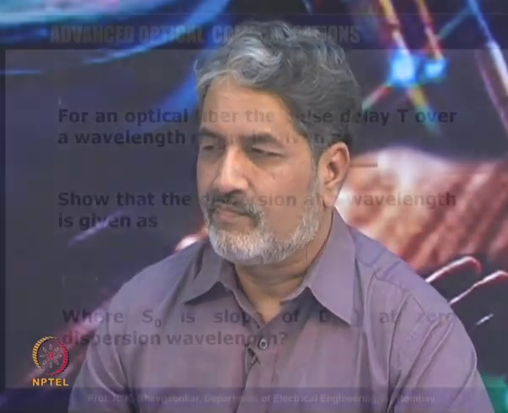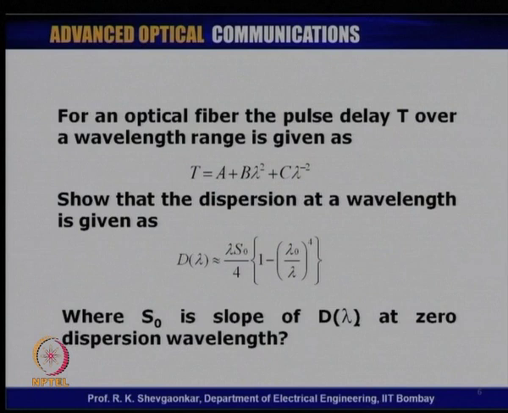Let us consider another problem. Now, this problem is related to the dispersion in an optical fiber. It is given that for an optical fiber, the pulse delay t over a wavelength range is given as t equal to a plus b lambda square plus c lambda to the power minus 2.